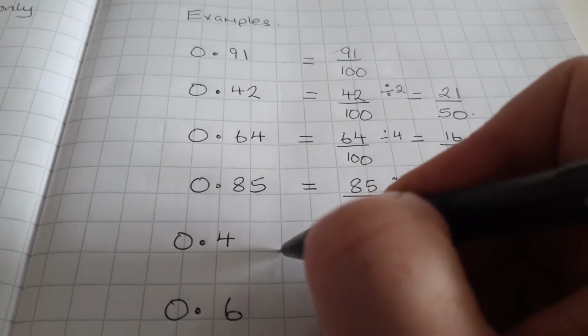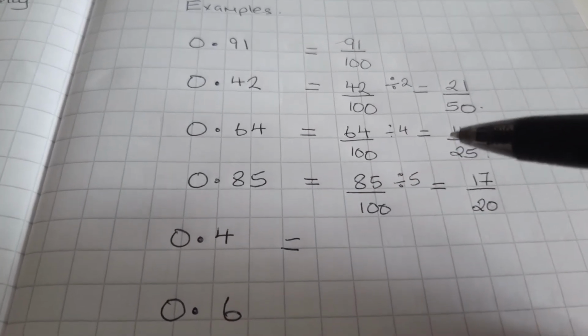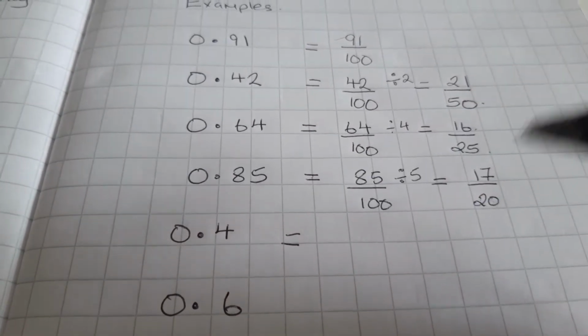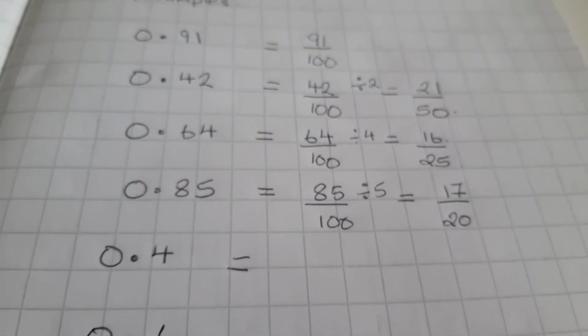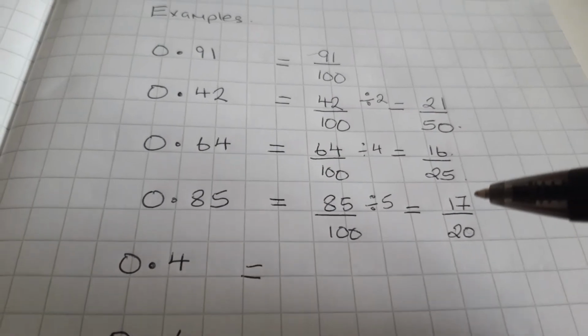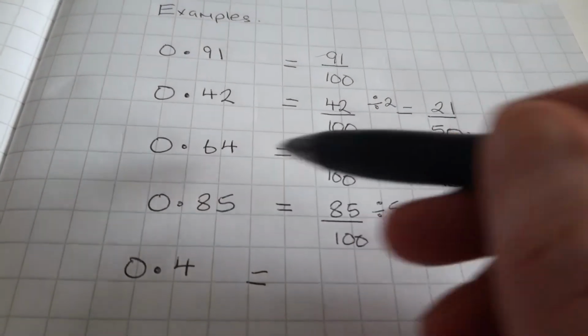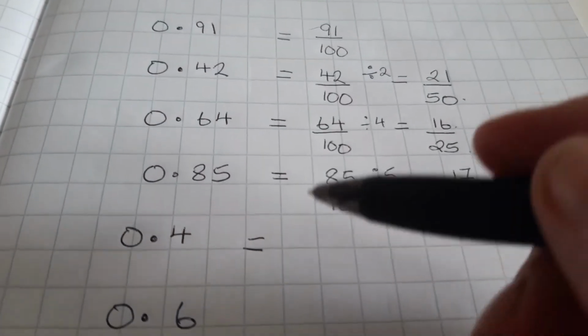Please don't use your calculator just to change the decimal to a fraction. You need to be able to do this without a calculator, kind of, because it could come up with a non-calculator question. You have to show what you divided by and how you changed it. You have to know the process.